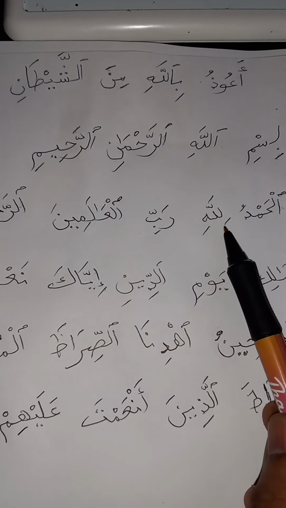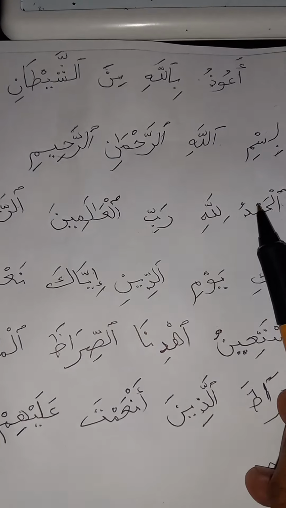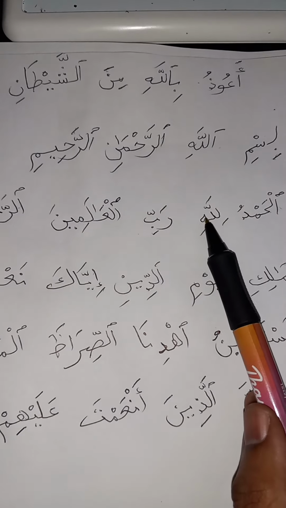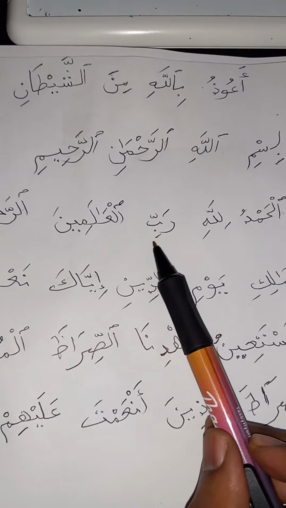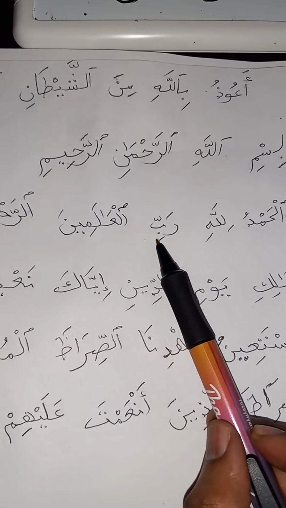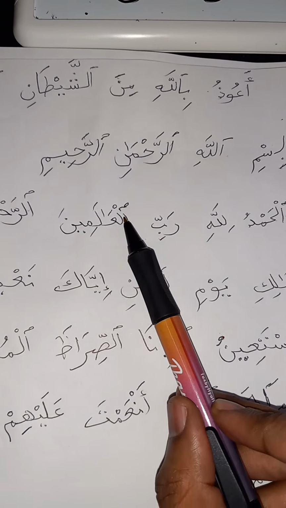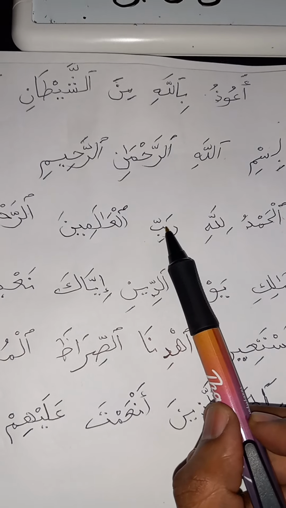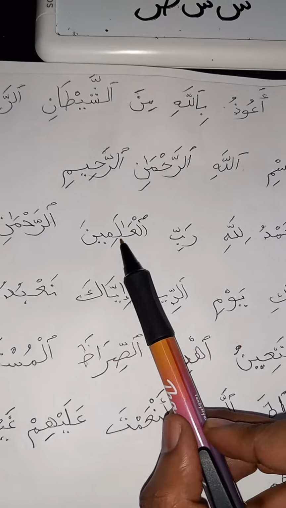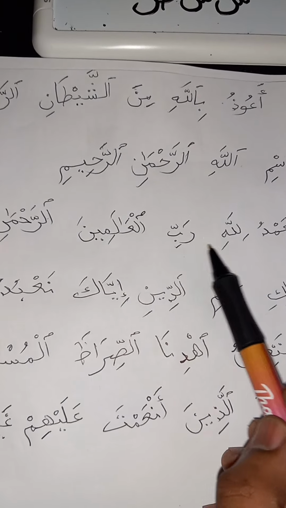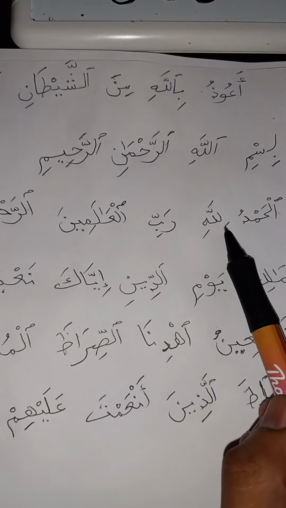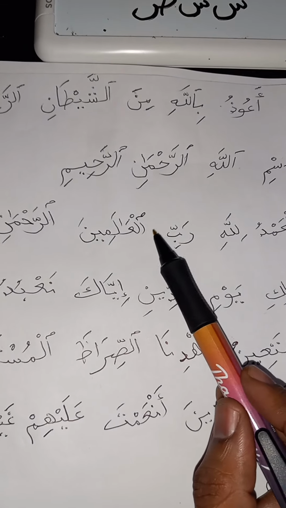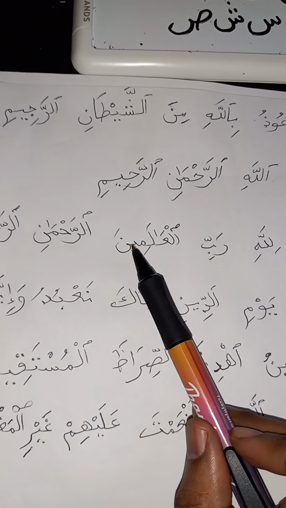Lillahi, alhamdulillahi, rabbi, al-alamin, rabbil alamin, alhamdulillahi rabbil alamin.